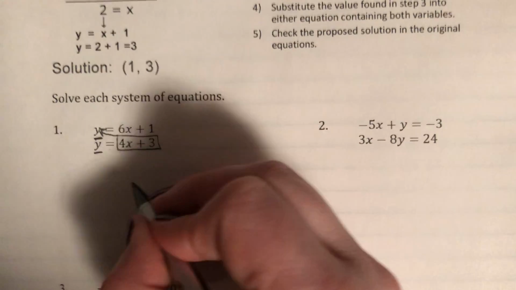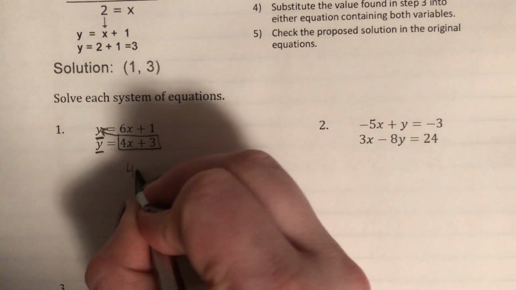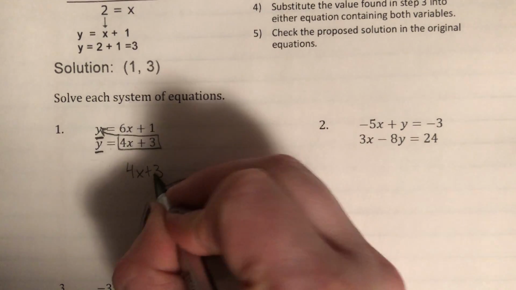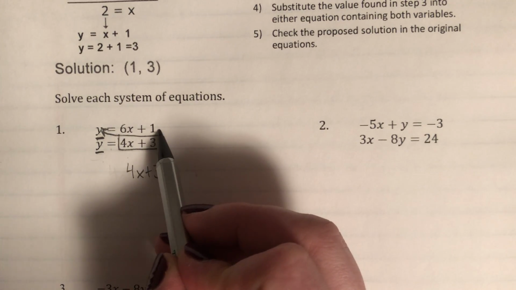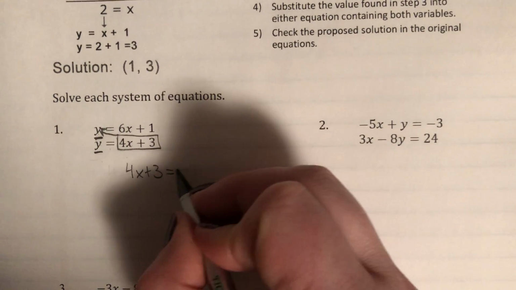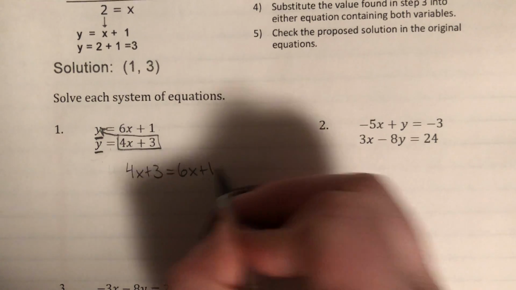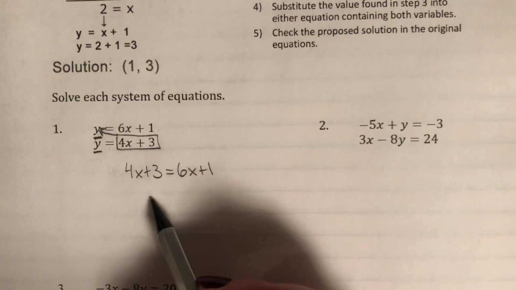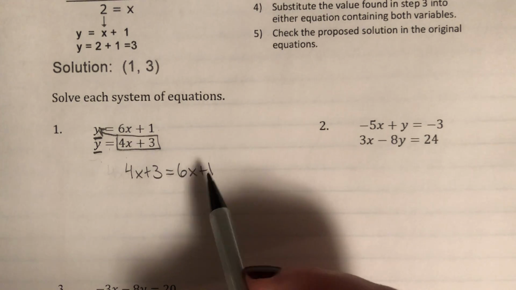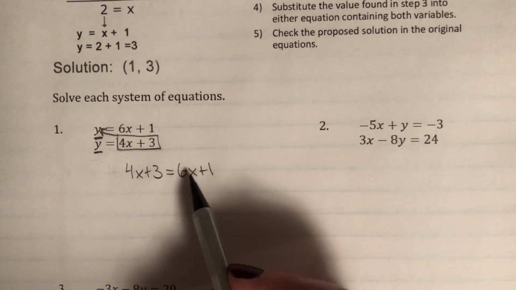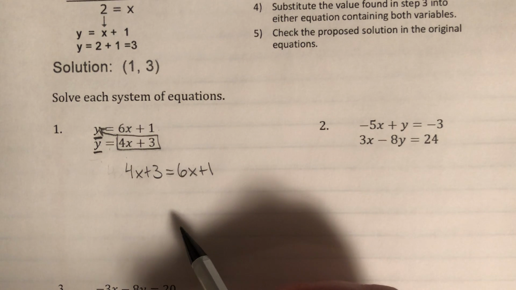Now when I rewrite this, you'll see something magical happen. 4x plus 3 is being written instead of y, but then the rest of the equation gets written exactly as it appeared to begin with. So I still have my equal sign, I still have 6x and plus 1. Now I have a single equation that only has a single variable in it. Granted, there's an x variable in two different parts of the equation, but it's still an x variable. We don't have a y variable there anymore.